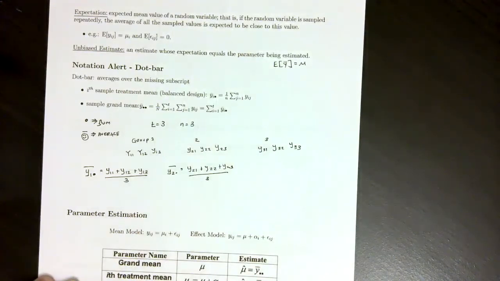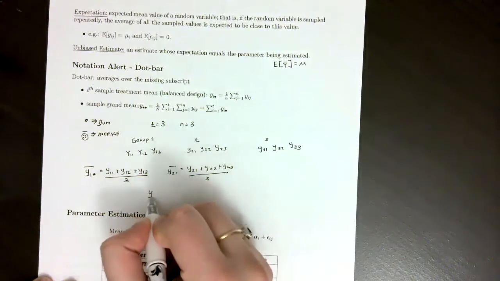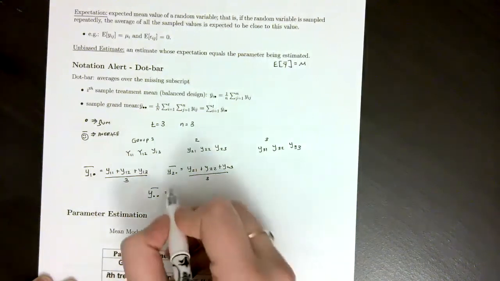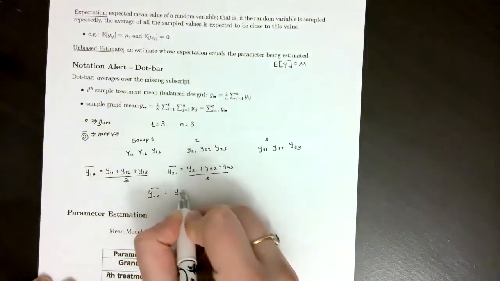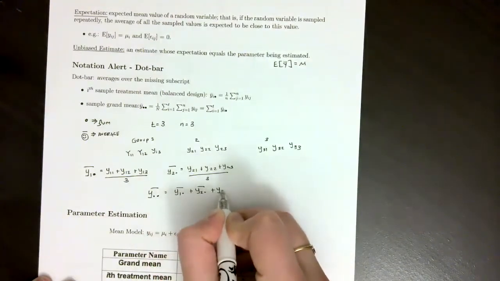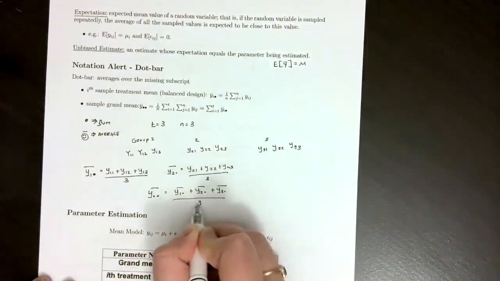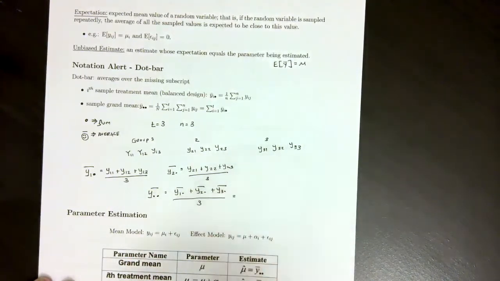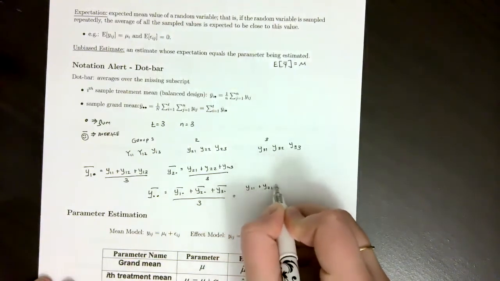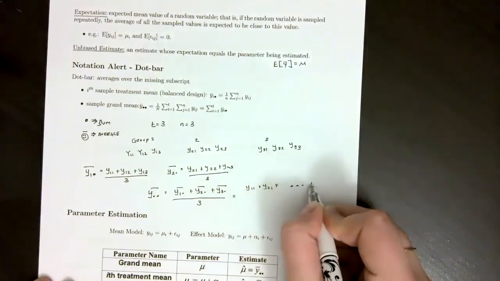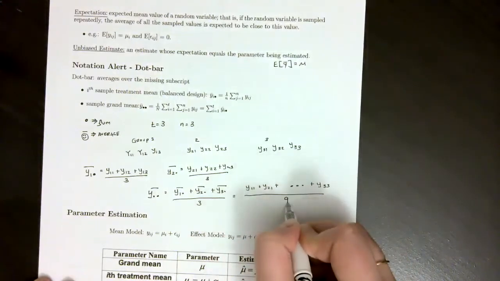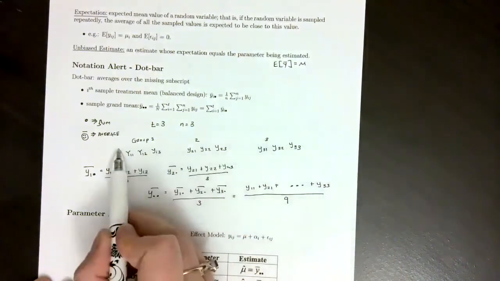Another important one that we'll see is the y dot dot bar, which can look like y1 dot bar plus y2 dot bar plus y3 dot bar divided by 3, or a little bit more drawn out is y11 plus y21 plus dot dot dot y33 divided by 9. So we're taking the average of all of these.